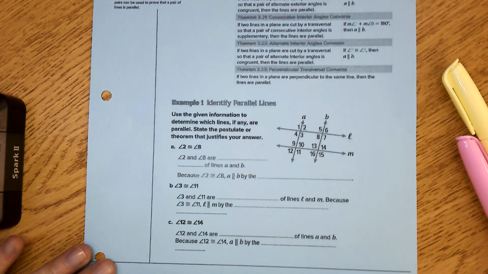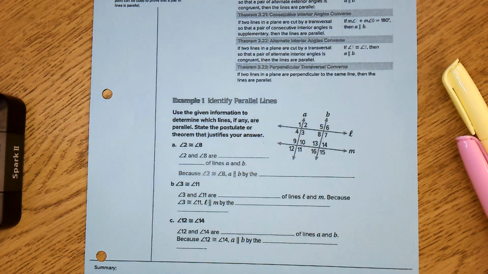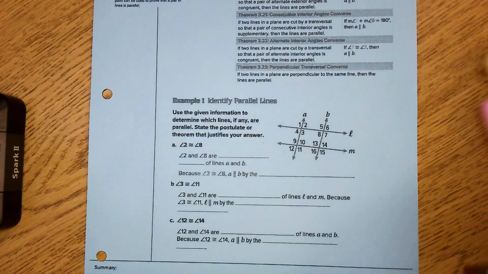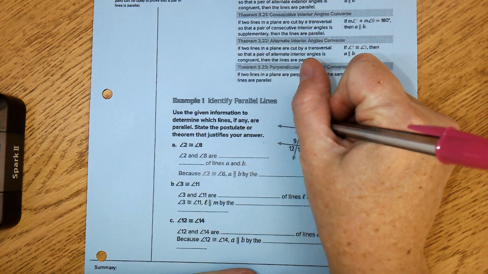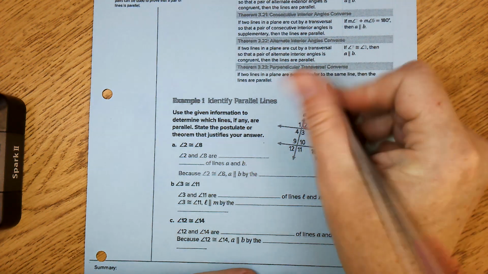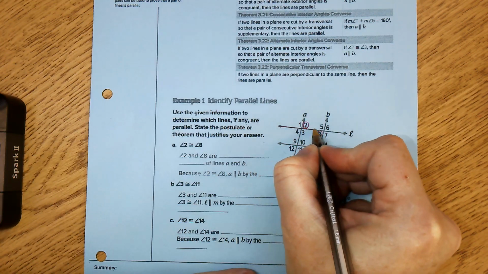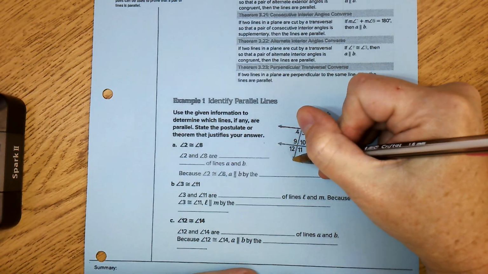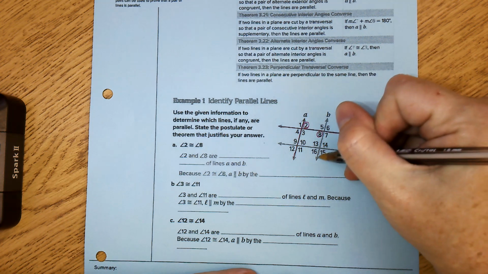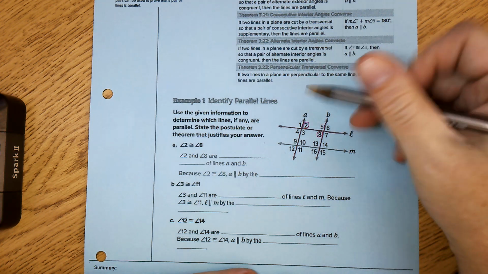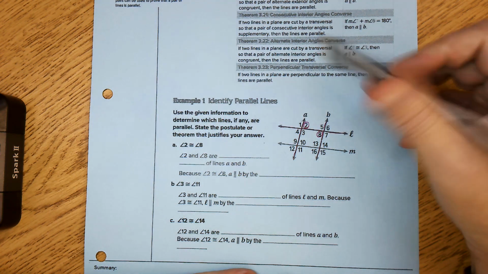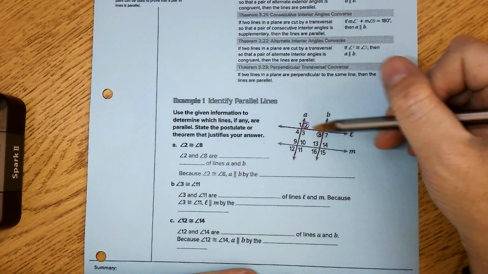So we have a figure. It's quite the figure. It has lots of stuff going on. So I'm going to do this in a couple different colors so we can differentiate what we're talking about. Alright, so we were talking about first angle 2 and angle 8. Now, angle 2 and angle 8, they touch the transversal L, and they have parallel lines A, B. Now, with parallel lines A, B, and transversal L, that makes them alternate interior angles.